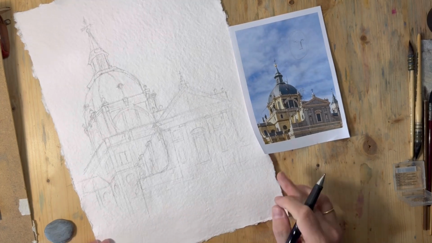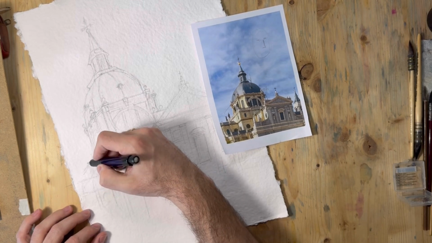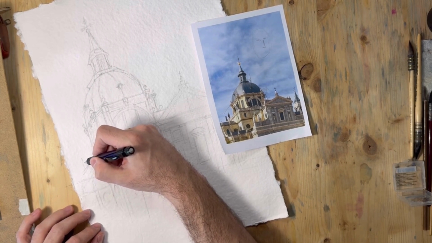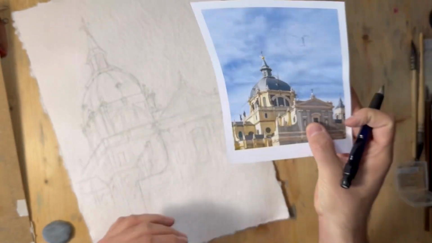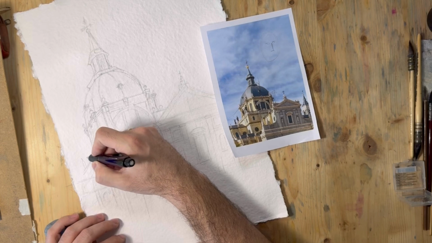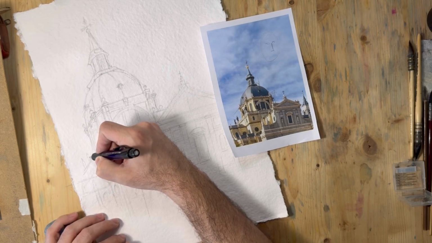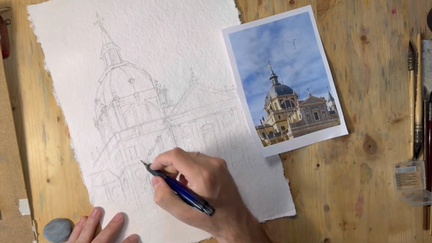I think that's it. I will probably just leave an indication of where these human figures are. You know, these statues. There are many statues here on top, so I can leave an indication on where they are. We will paint them later.